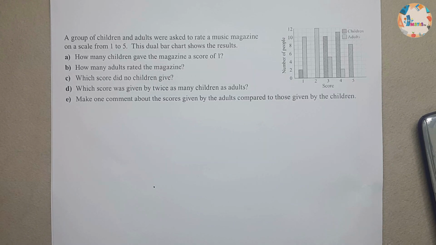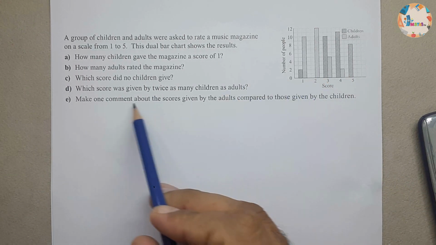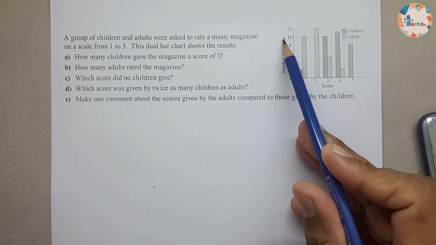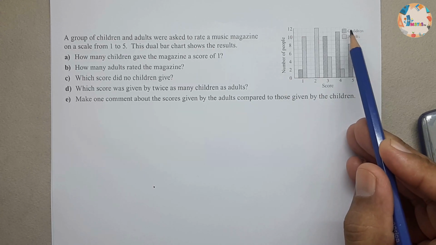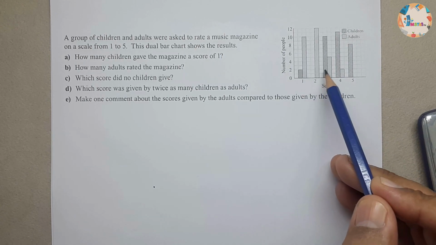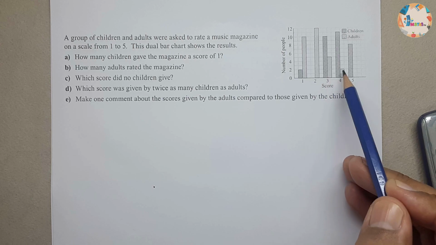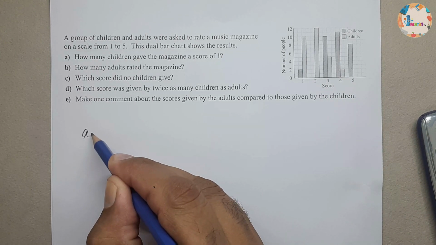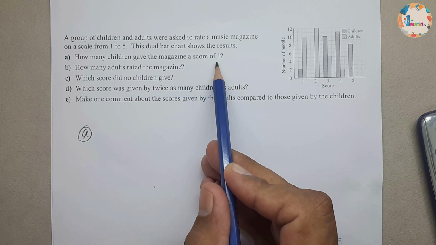So this is how we are solving this two-way table and answering the questions on the basis of this two-way table. This is basically a bar chart interpretation graph, which we have to answer these questions on the basis of this given graph. This is the number of people on this side and score on this side. Children, first bar is for children, this dark one, and adult is this bar, second one. So first A part, they are asking how many children gave the magazine a score of 1.